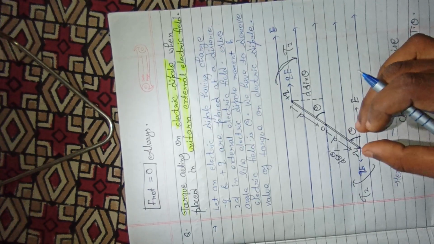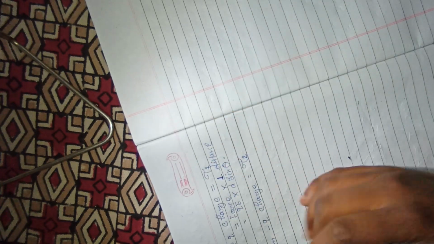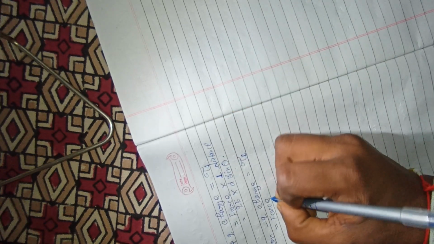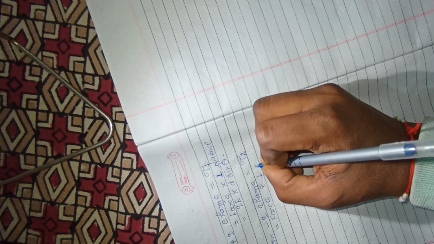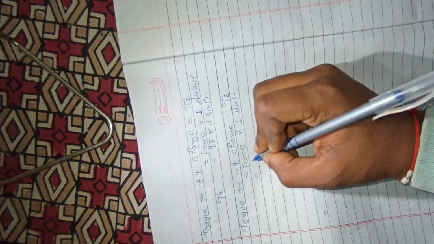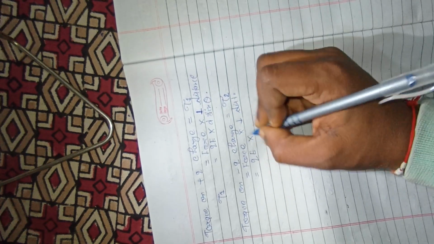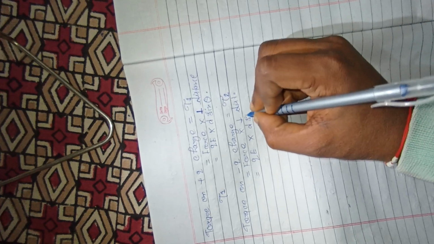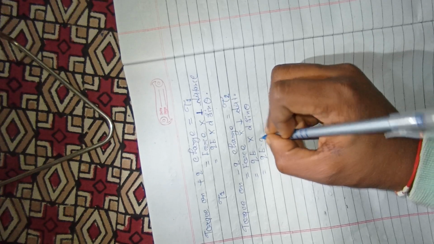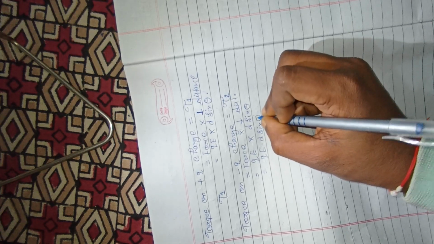It equals force into perpendicular distance, and we have force qE and perpendicular distance d sin theta here. It will also be qE into d sin theta.